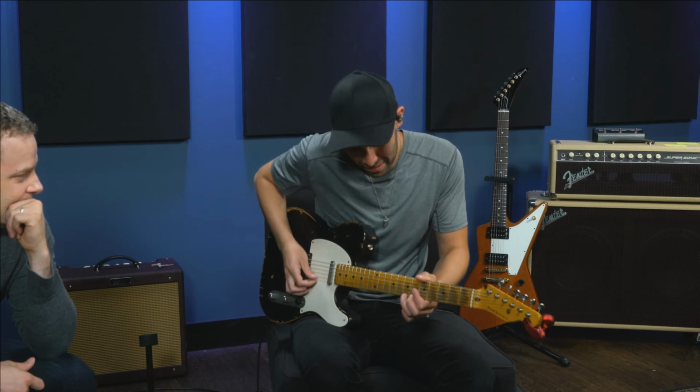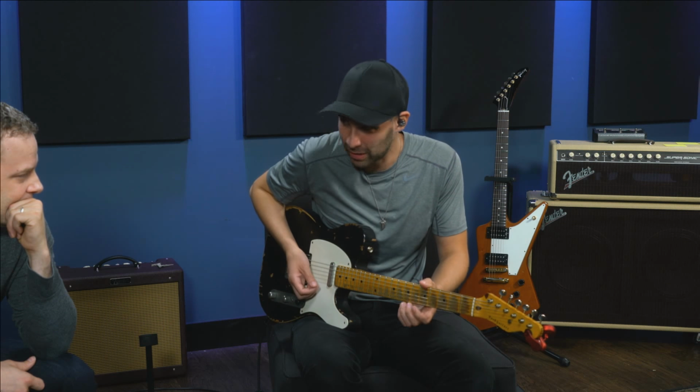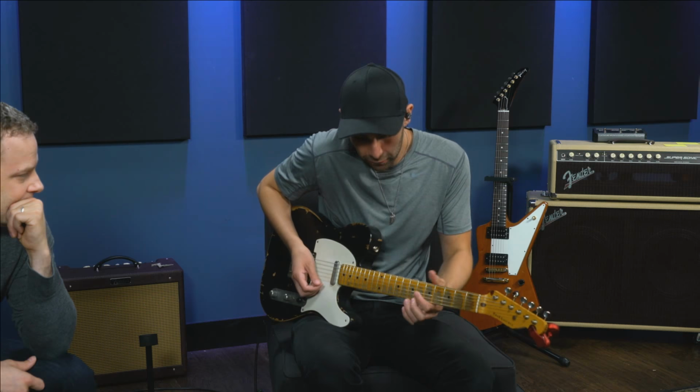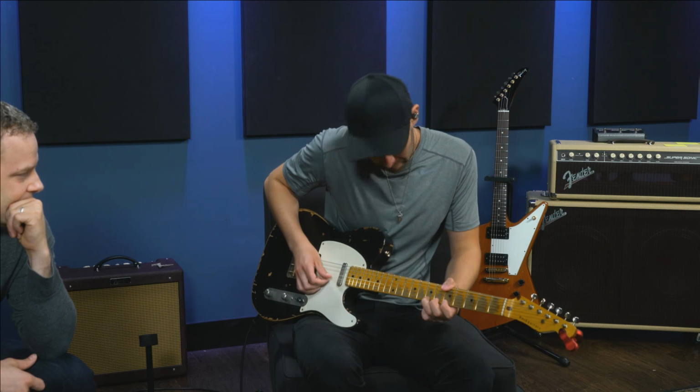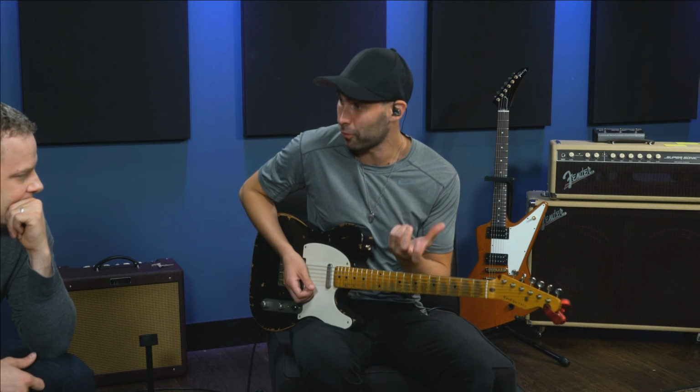And even when I'm doing a quarter step bend like that, I always have a couple support fingers, just so that I feel really solid, especially if I want to add a little bit of vibrato in there. Having a couple fingers to support it is really important.